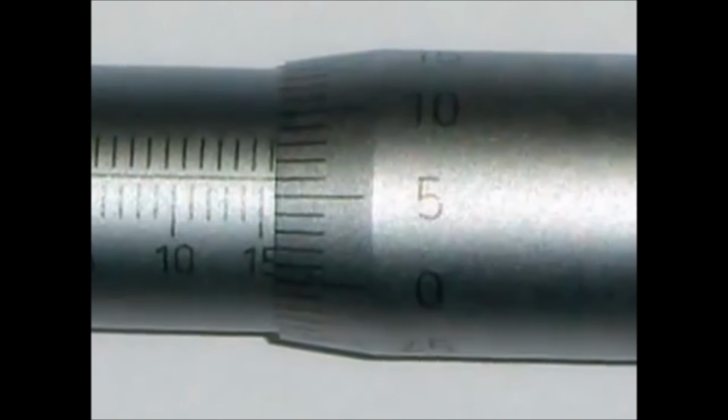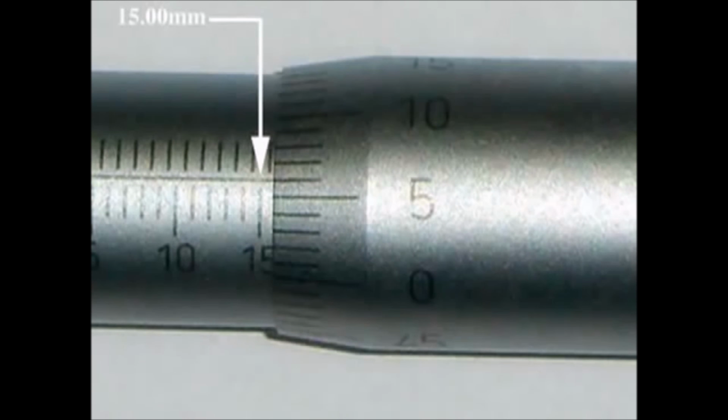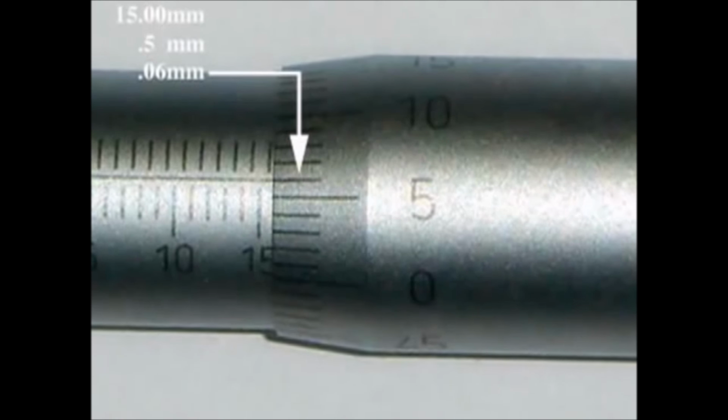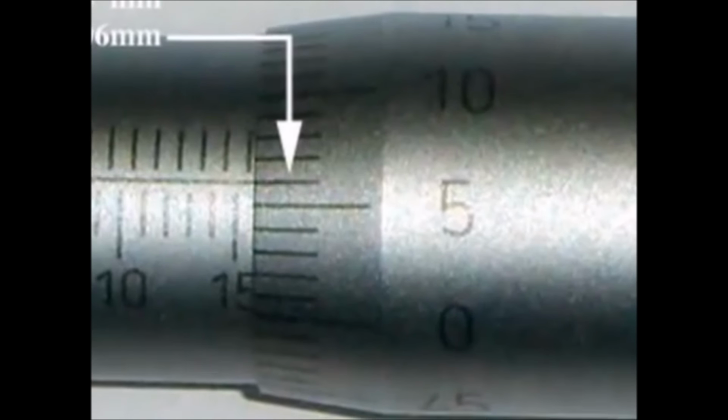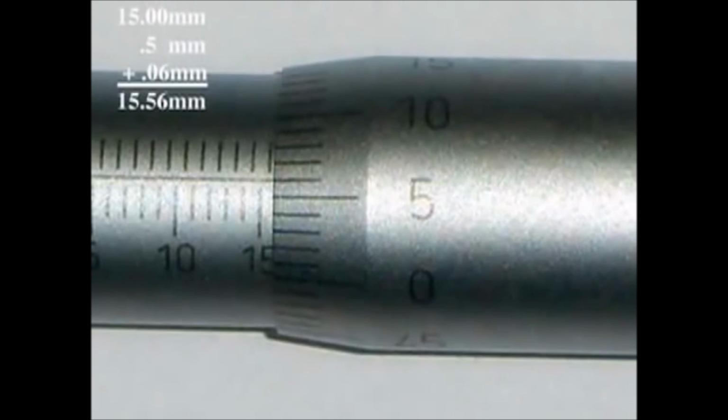To read the metric micrometer, first see how many millimeter lines are showing to the left of the beveled thimble edge. In this example, 15 millimeters is showing. Then see if there are any 5/10 millimeter lines between the beveled edge and the millimeters. In this example, there is 1 line, so 5/10 of a millimeter must be added to 15 millimeters. The last step is to read the thimble. Look at the thimble and see what number lines up with or is just below the line on the sleeve. In this example, the 6 mark is lined up with the line on the sleeve, so 6/100ths of a millimeter must be added. The total measurement is 15 and 56/100ths of a millimeter.